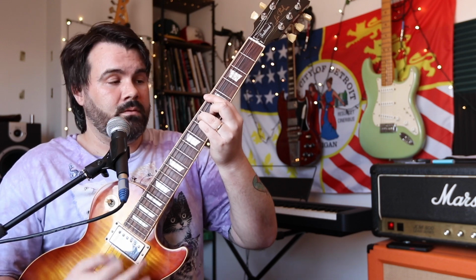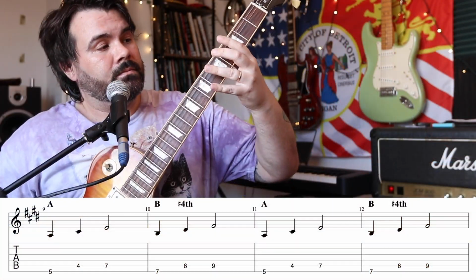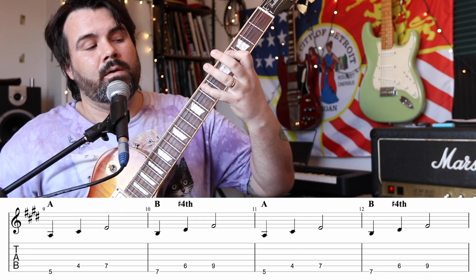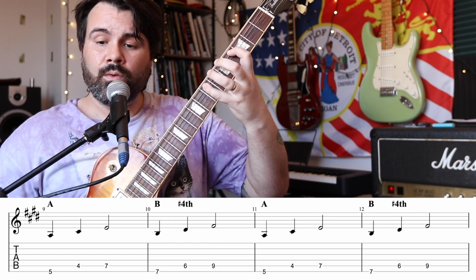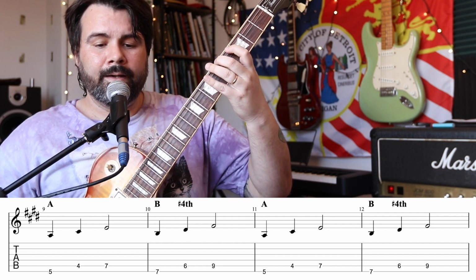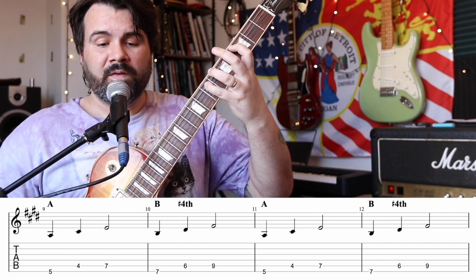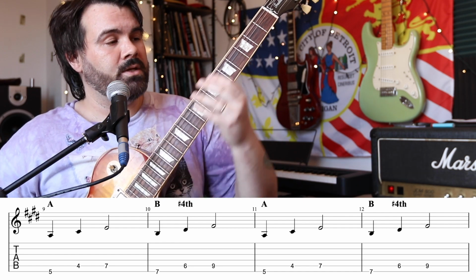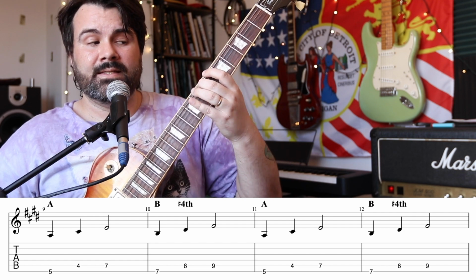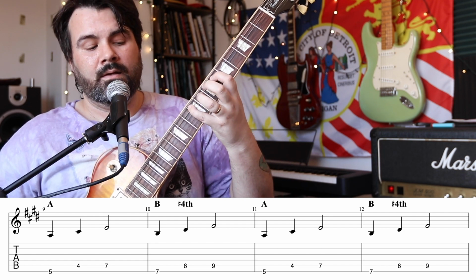So let's take a look at one really easy way to do that, and that is with an A major arpeggio and a B major arpeggio. A major: 5, 4, 7, 5, 3, root. B major, same thing, up 2 frets: 7, 6, 9.